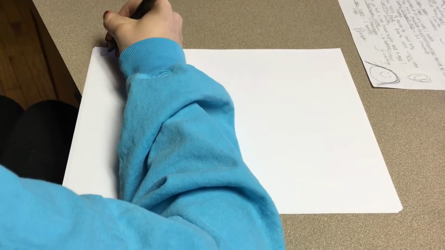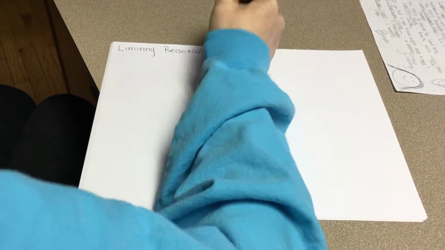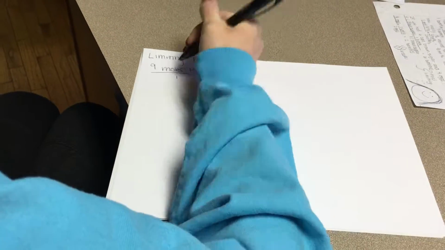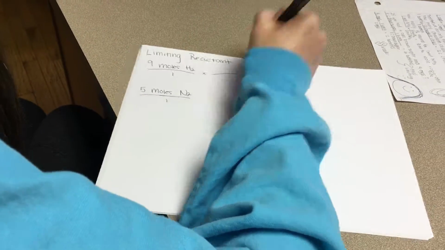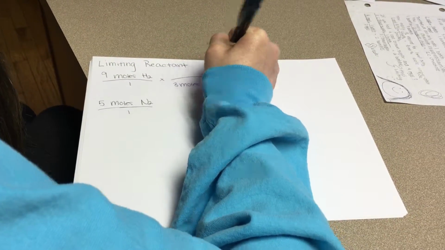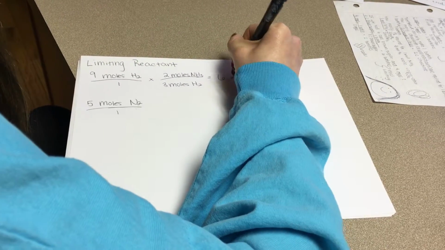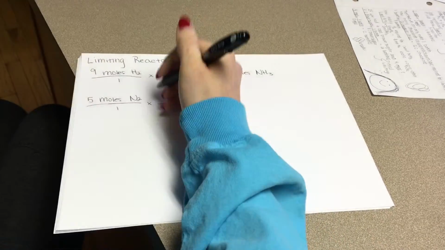Now let's try a limiting reactant problem. Let's say we have 9 moles of hydrogen gas. We also have 5 moles of nitrogen. The mole ratio of hydrogen gas to ammonia is 3 to 2. So 9 times 2 divided by 3 is 6. That means we can make 6 moles of ammonia.